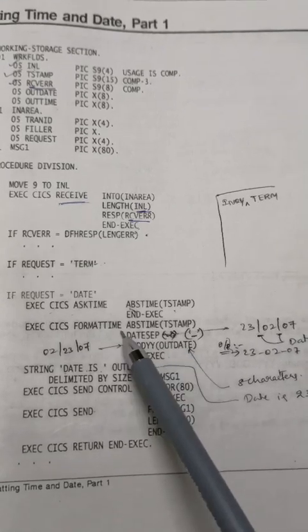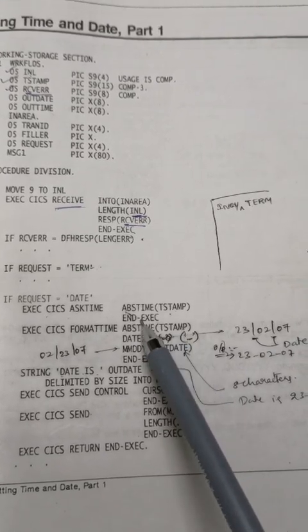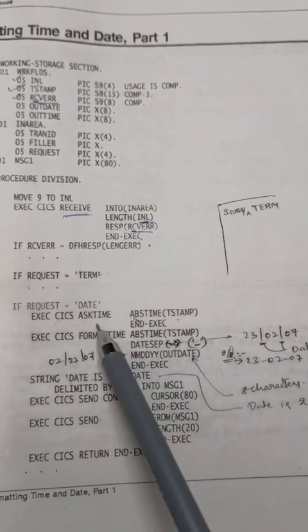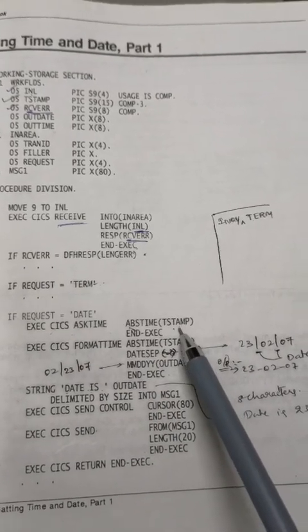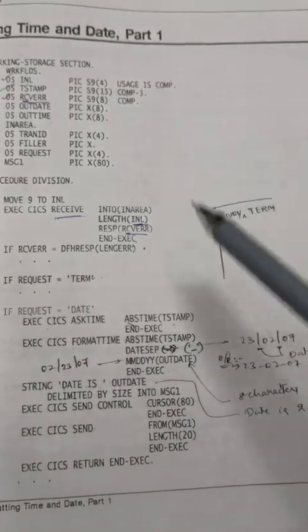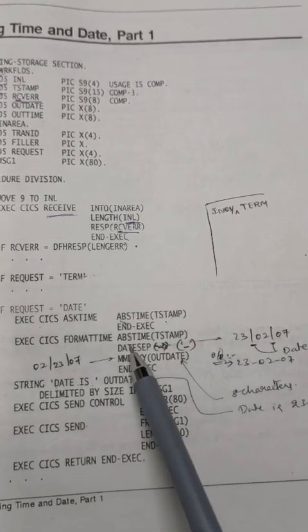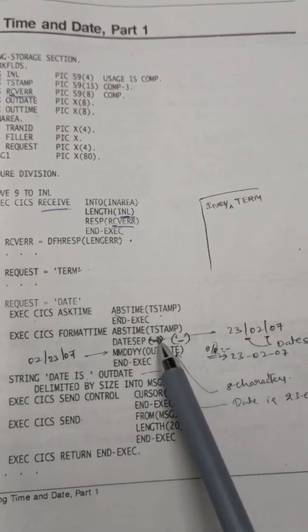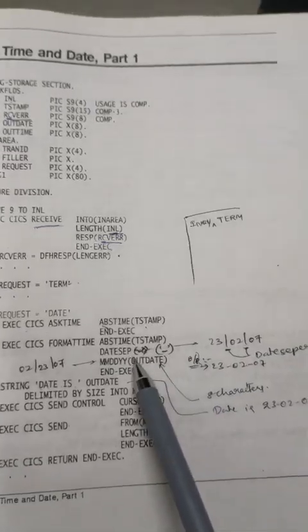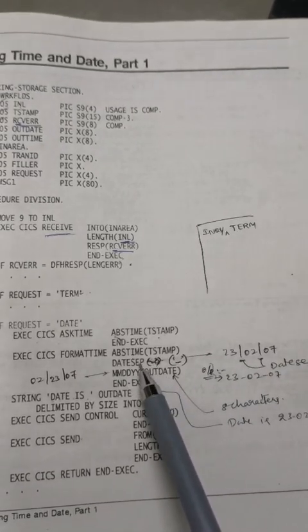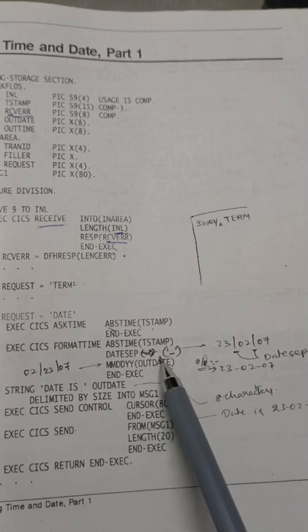To get the system time, that's why I am asking for the time with ABSTIME. I am passing whatever the system time is into the working-storage field. And for formatting the time, ABSTIME, again I am formatting it into TST-TIME here, and a date separator.